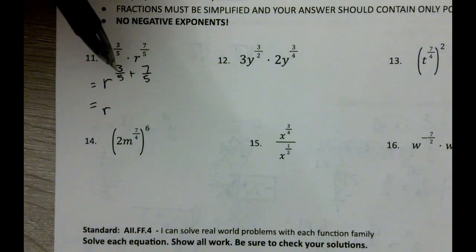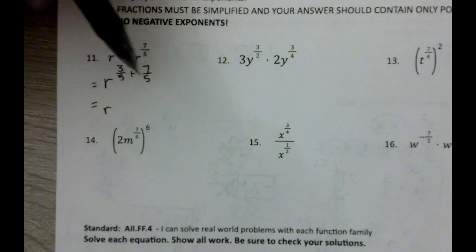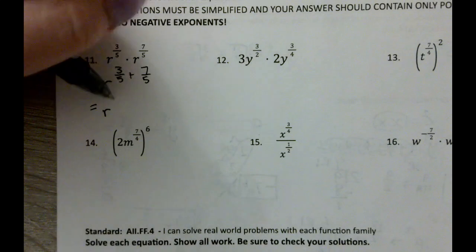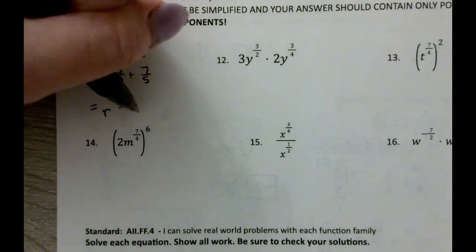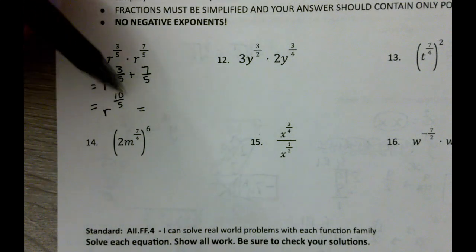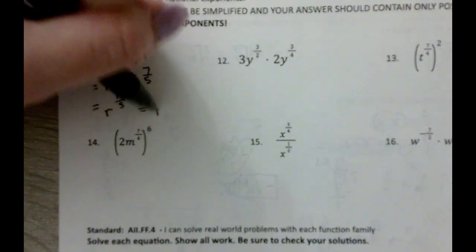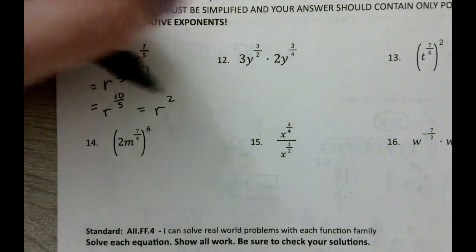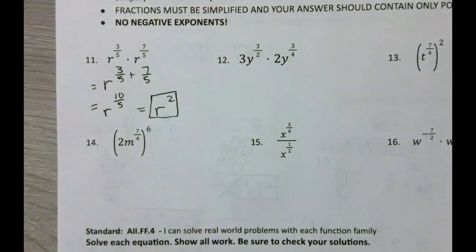When you add, you just add across the top. You keep the bottom the same. 7 plus 3 is 10. And then hopefully you notice that 10 over 5, you can reduce that. You actually divide it. 10 divided by 5 is 2. R squared. And I'm done.